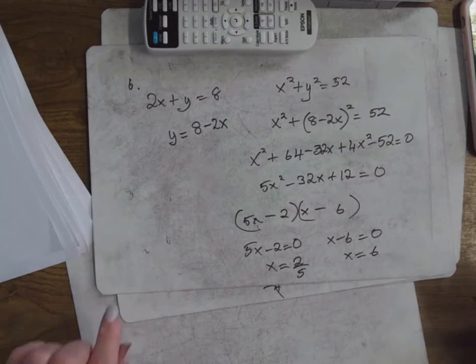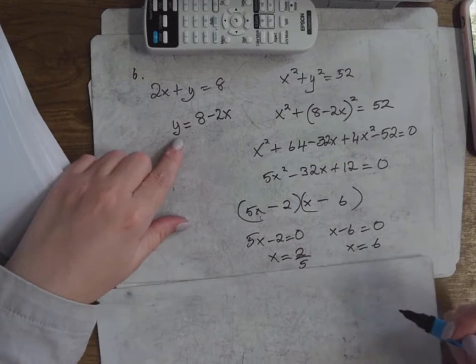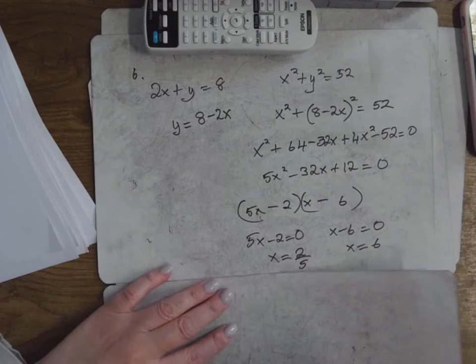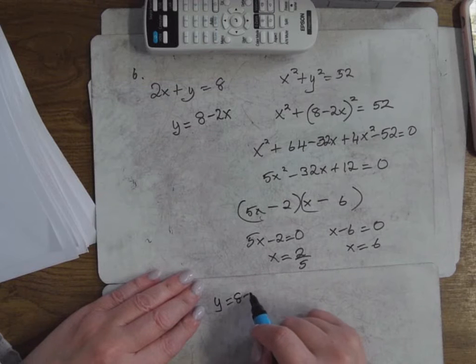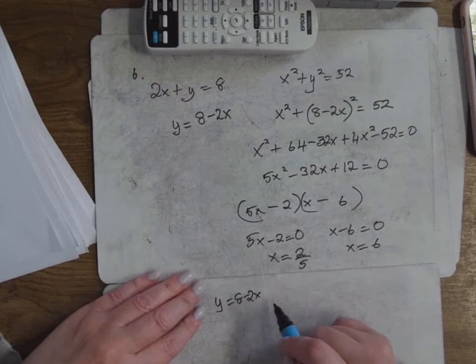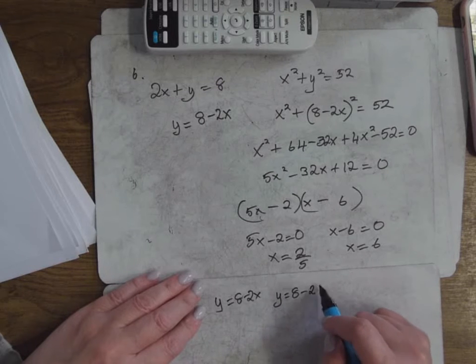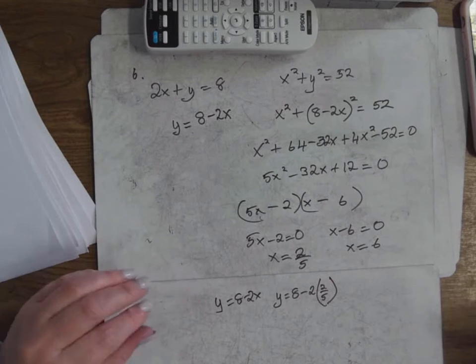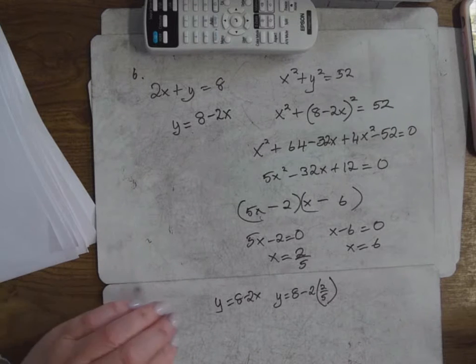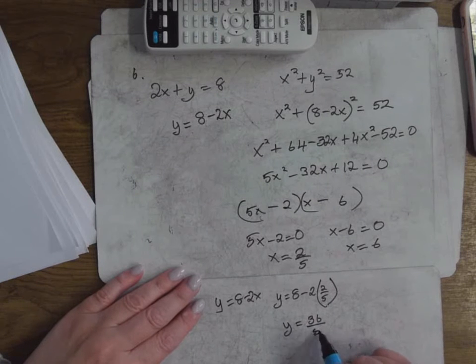Right, so for each x you have to get a matching y. So you get your matching y by going back to the linear equation. So the linear equation told me that y was equal to 8 minus 2 times x. So when x is 2/5, y is equal to 8 minus 2 times 2/5. So that's 4/5, that's 5 8s, 40, take away 4, 36 over 5, so y is equal to 36 over 5. Is that okay?